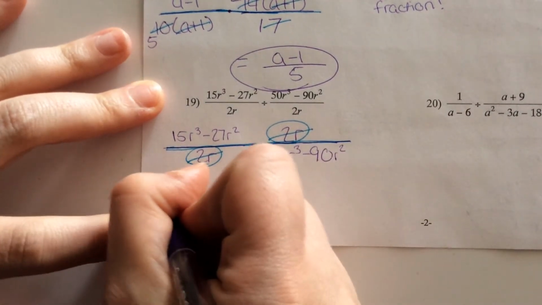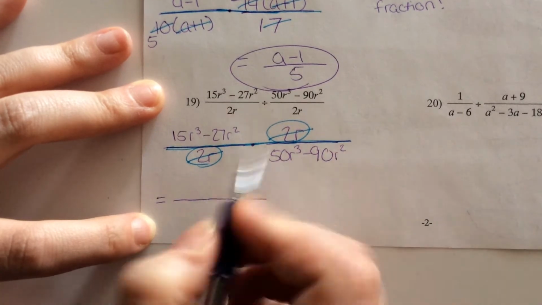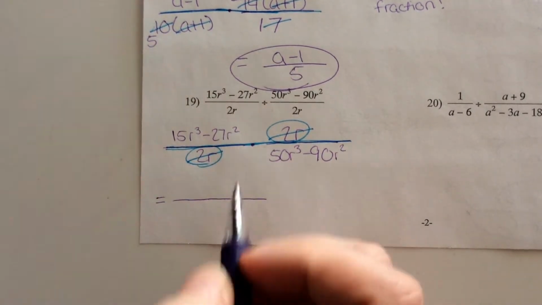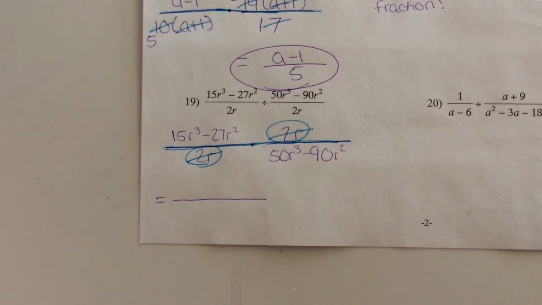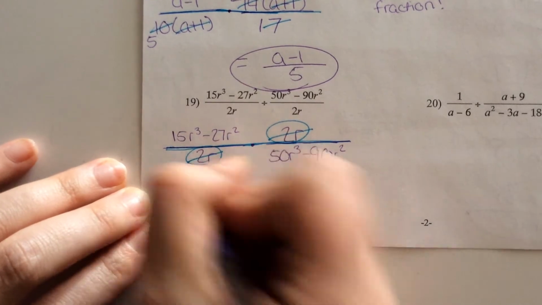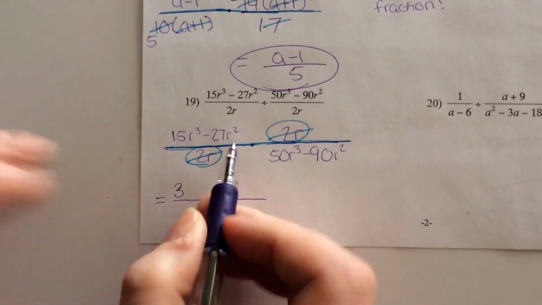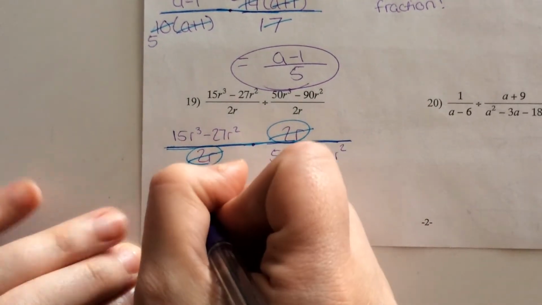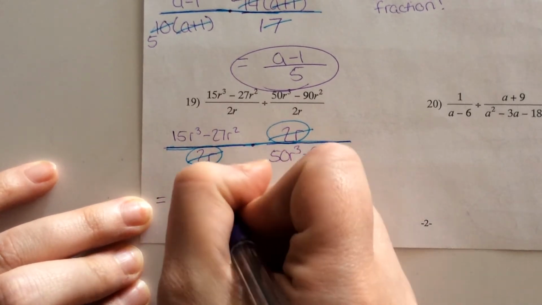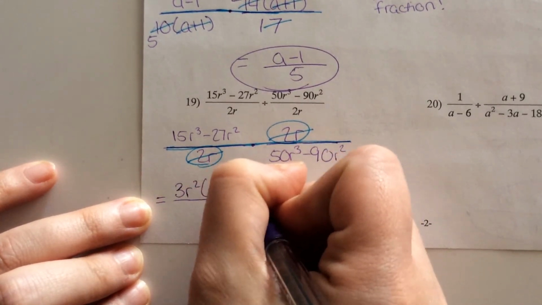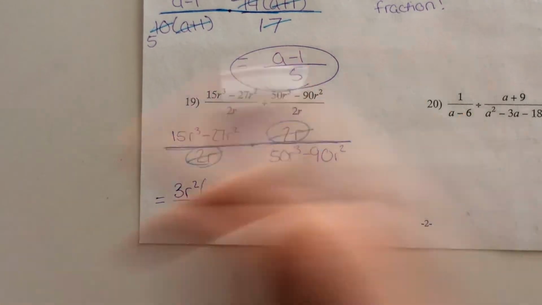So all I have left now in the top is the 15r cubed minus 27r squared. I know 3 can go into 27 and 15, so let's take a 3, and the largest amount of r's I can take away from both is 2, so r squared. And I have 5r minus, I'm having a brain fart, 9.